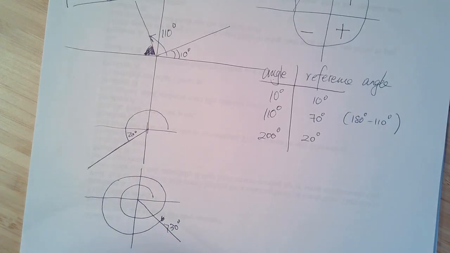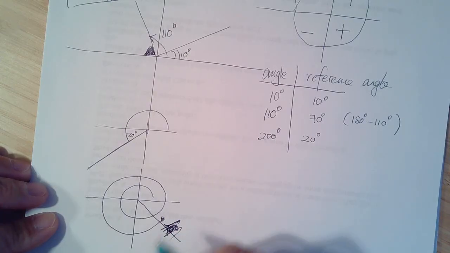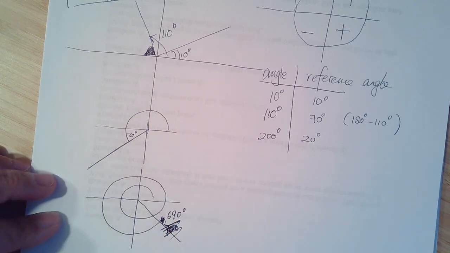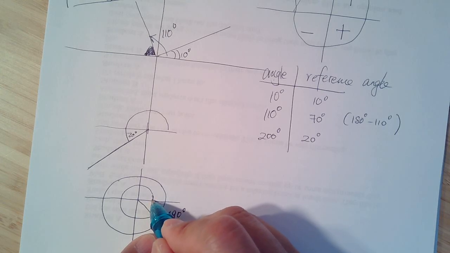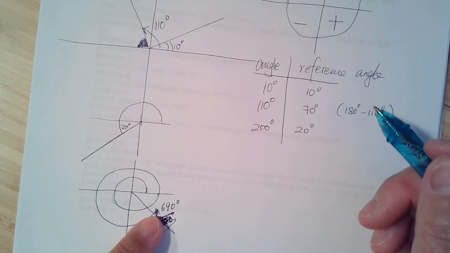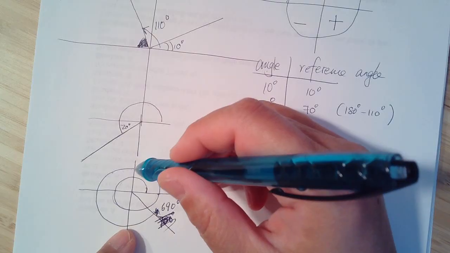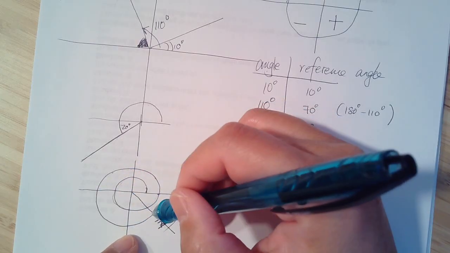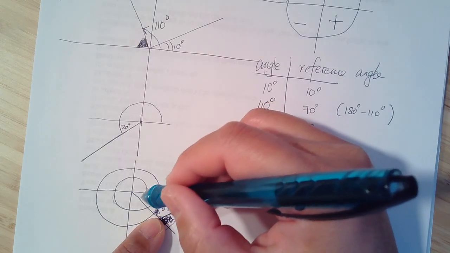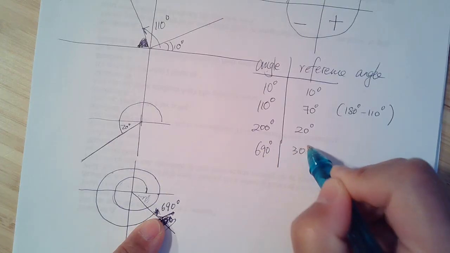So what about 730 degrees? Not 730, 700 degrees. Sorry, let me change that because it doesn't look like that. So let's get a 690 degree. 690 degrees, because you start from here. So this is a 360, and then 690 subtracted by 360, you get a 330. So 90, 180, 270, and then you need to go 60 more. So here it's a 60 degree, and here is the 30 degree. So that's your reference angle. So for 690 degrees, the reference angle is 30 degrees.